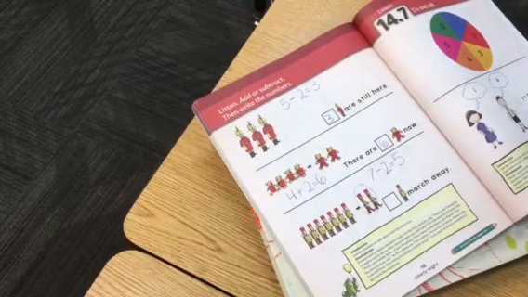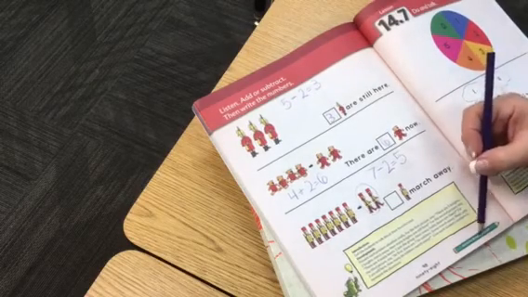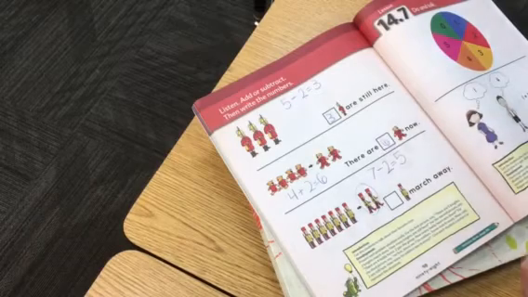So that is our story for today, our math for today. I hope you have fun doing the activity page on 65 and have a good day.